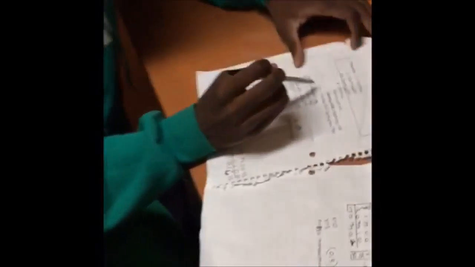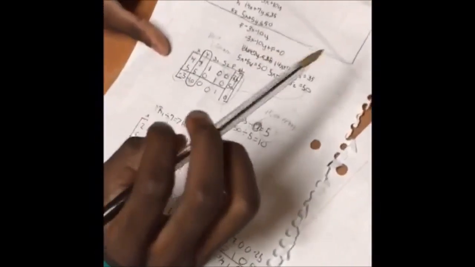Today we have a maximization problem, and our problem is going to be f equals 3x plus 10y, subject to 14x plus 7y is less than or equal to 35, and 5x plus 5y is less than or equal to 50. What we first want to do is get our f to equal 0.